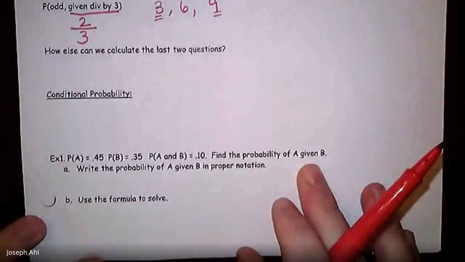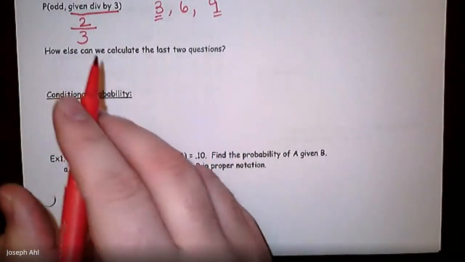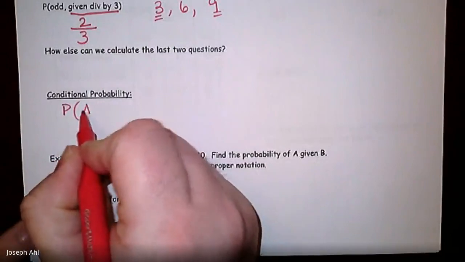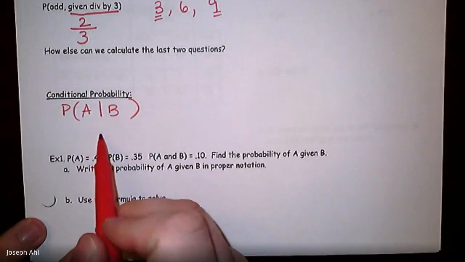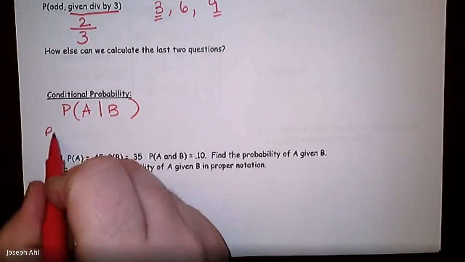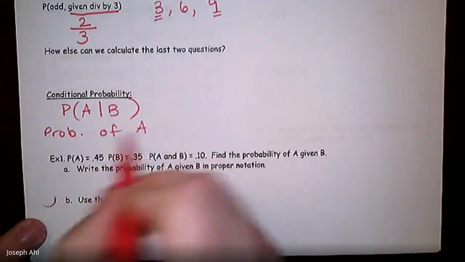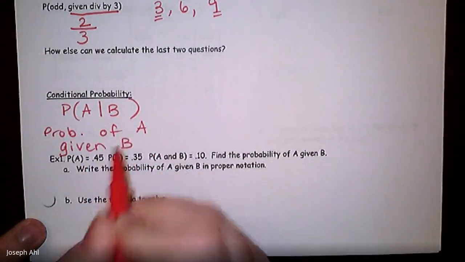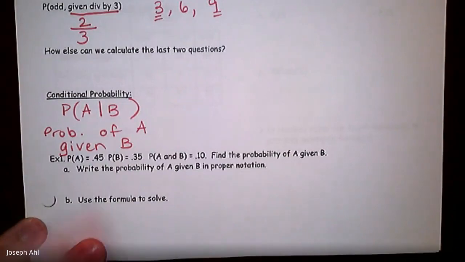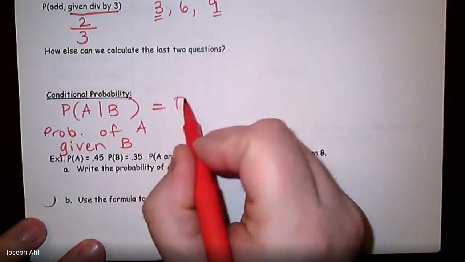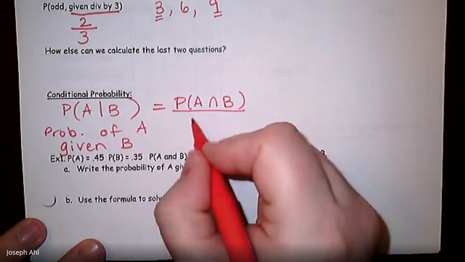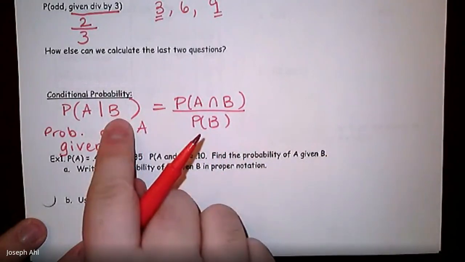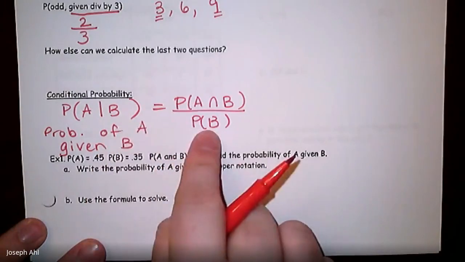So let me show you first what the notation will look like for conditional probability. If you have the probability of A given B, there's a vertical line that separates A and B. The way we read that is the probability of A given B. The way we calculate that probability is the probability of the intersection A and B, divided by the probability of what the given part is. Whatever that second set is, that's the probability we're dividing by.